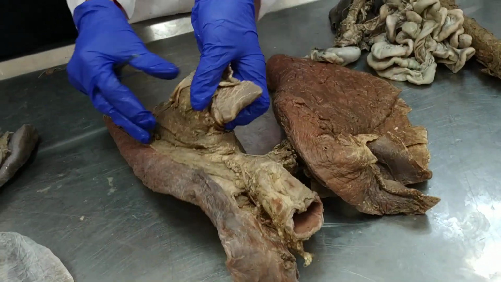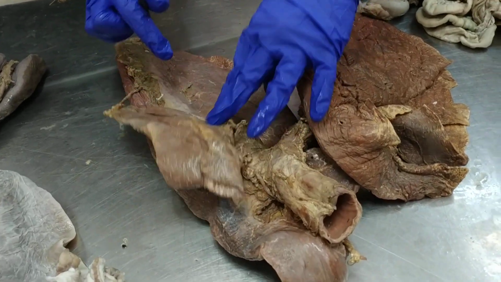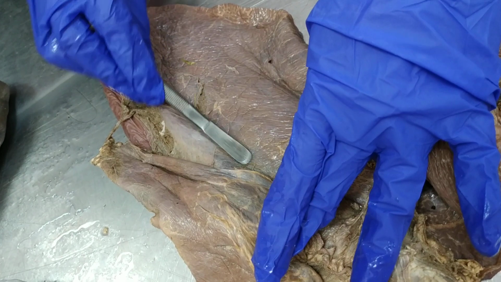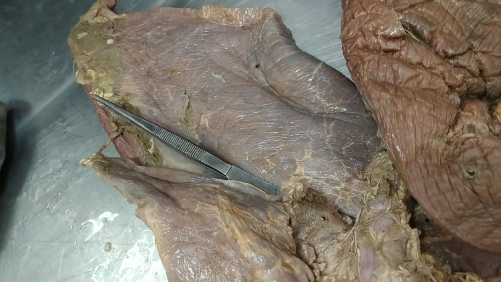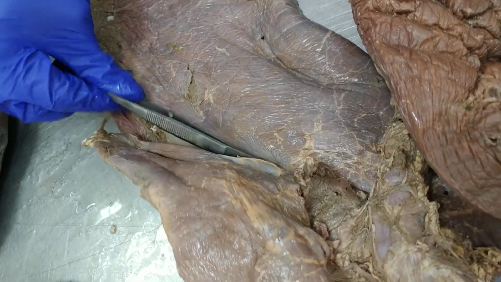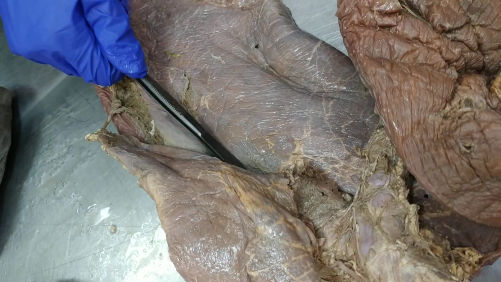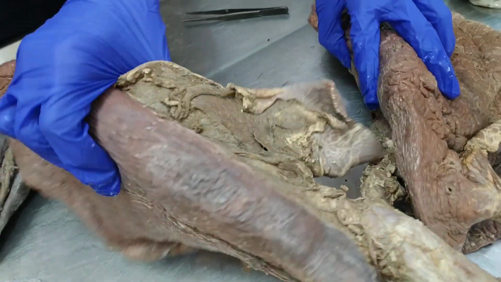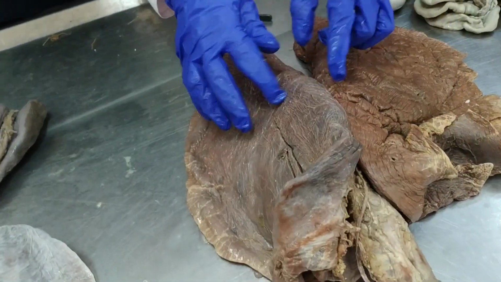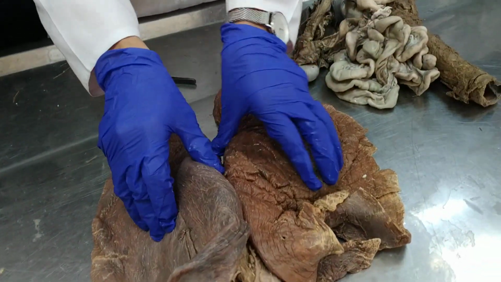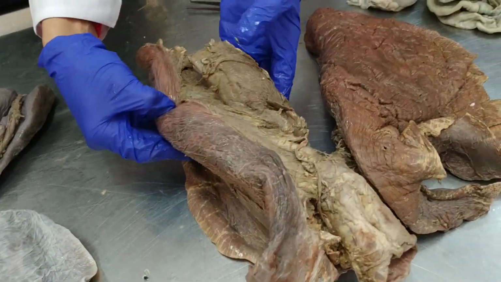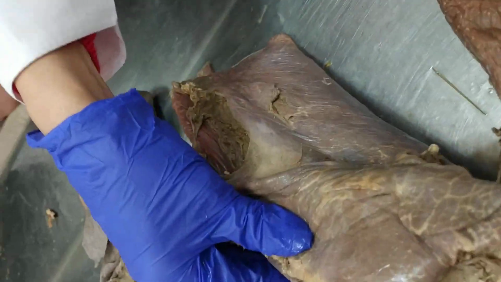Then beneath the accessory lobe, we have a deep impression for the caudal vena cava. It's called the caval impression, the impression of the caudal vena cava. So again, we have the costal impression of the ribs, the aortic impression, the esophageal impression, and the caval impression for the caudal vena cava.